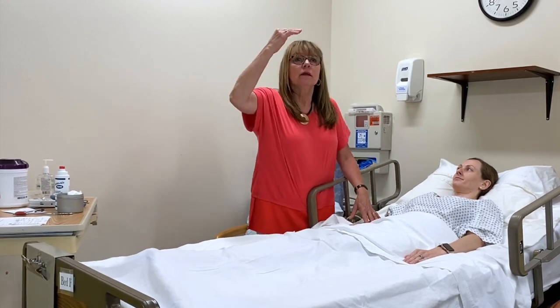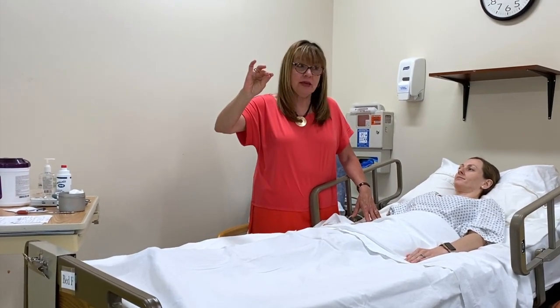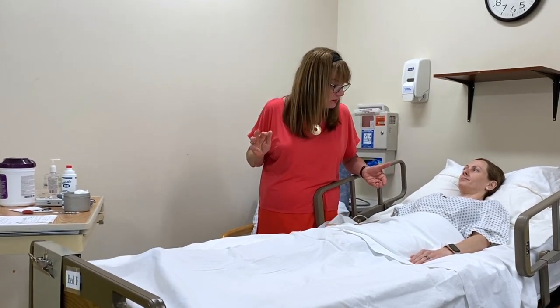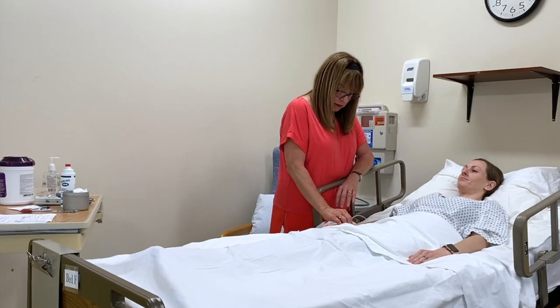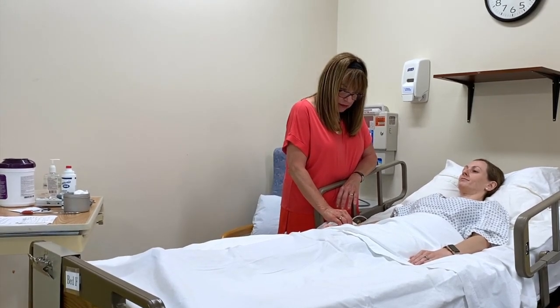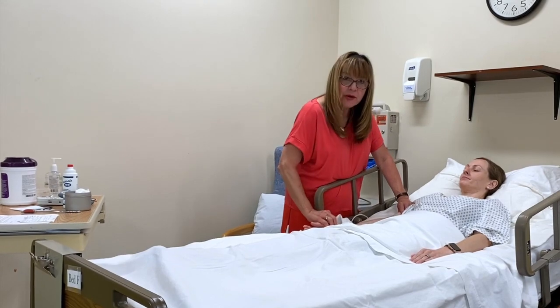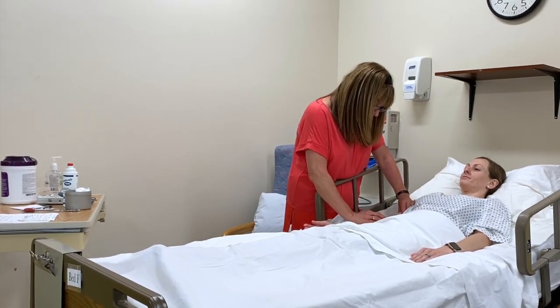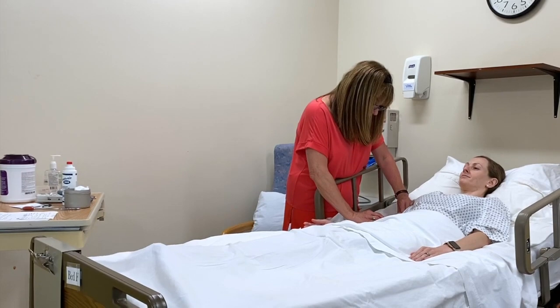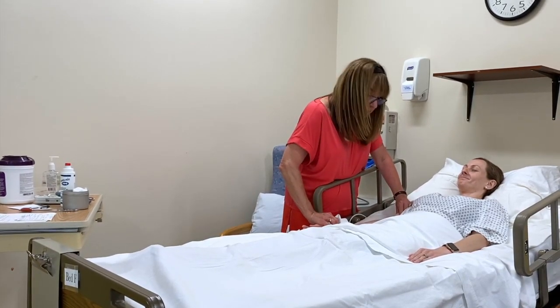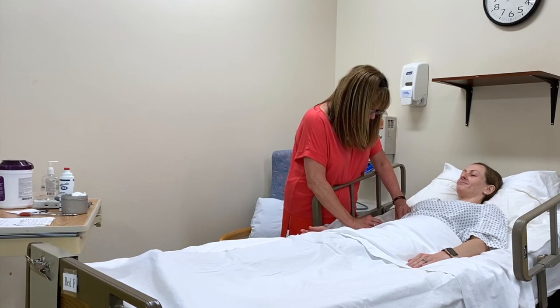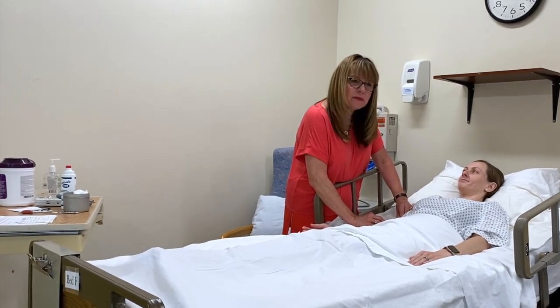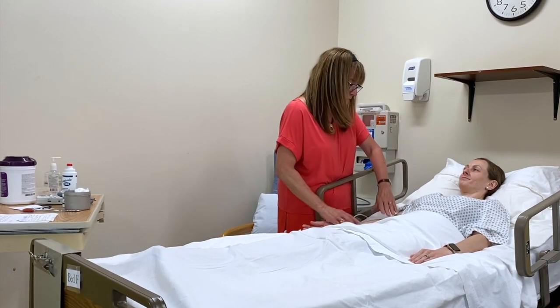So, 0 means you can't feel one. 1+ is diminished. 2 is normal. 3 you can feel very easily, palpable. And 4, it's bounding. You can almost see it pulsating. All right? 3+, that's the radial, excuse me. This is the brachial. This one's about 2+, and that's not uncommon for that one.